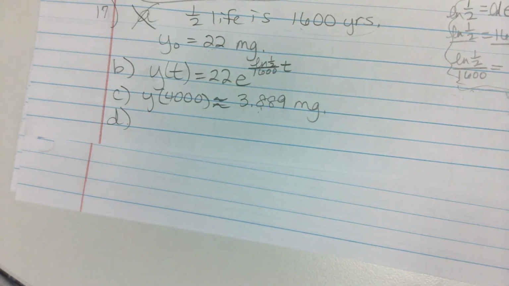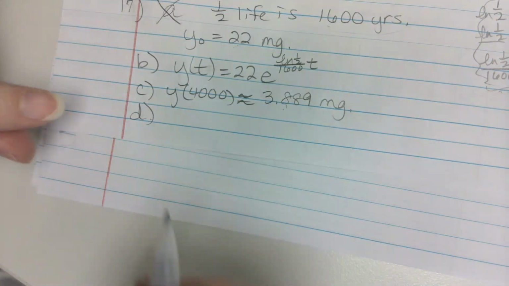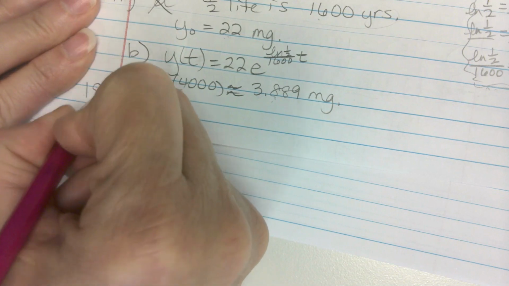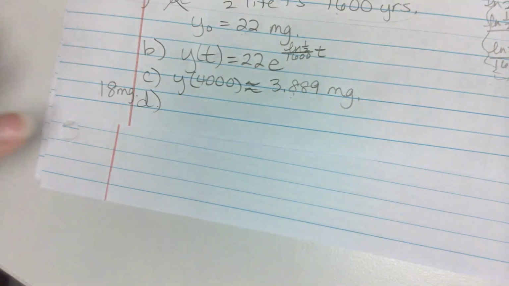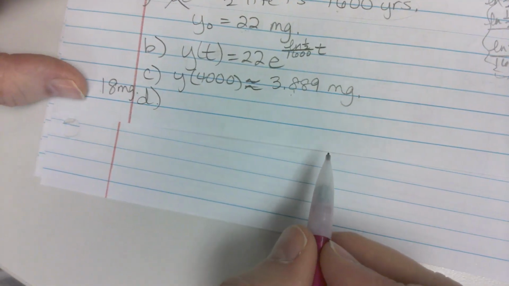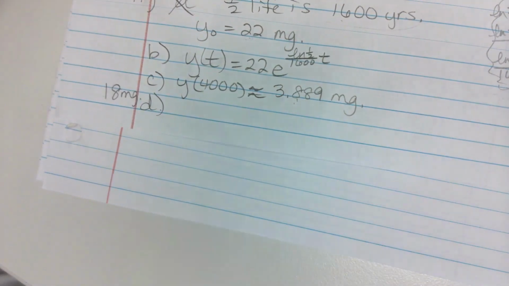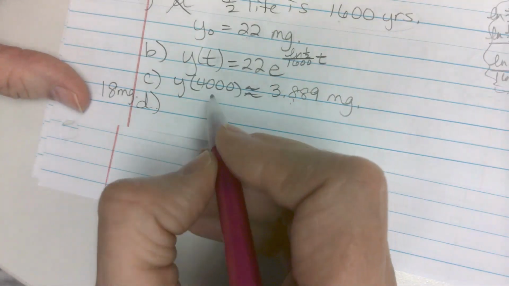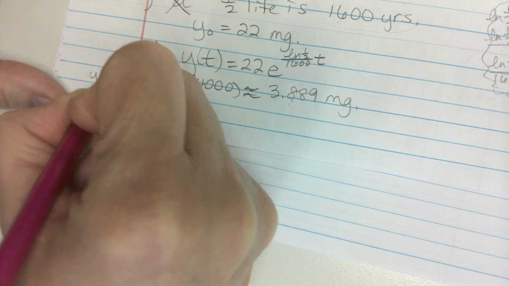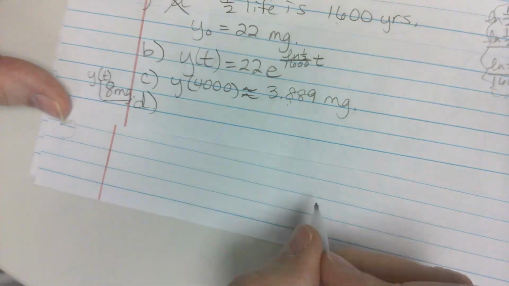D, how long will it take? Guys, after we've done all of our other finding t's, how long will it take to go down to 18 milligrams? I want you all to do that one. Where does the 18 go? We've just done 2 others. Goes in the y thing. It goes into y of t, yes, and we're finding the t.